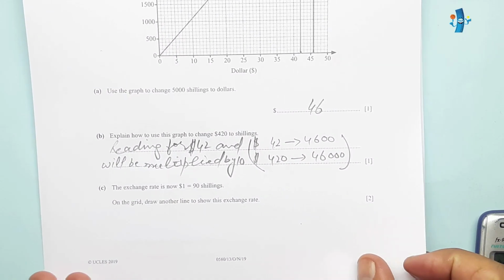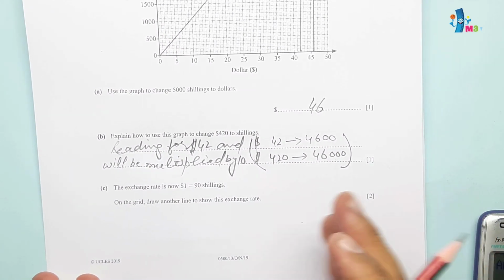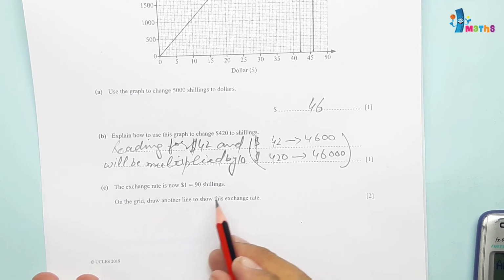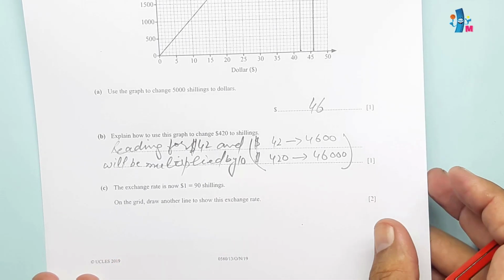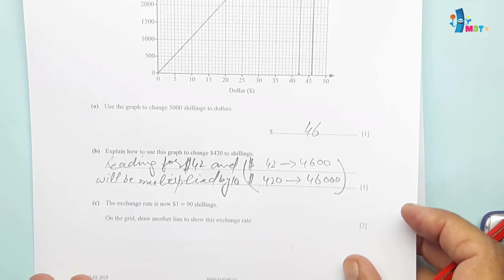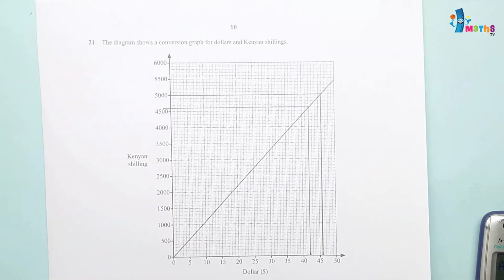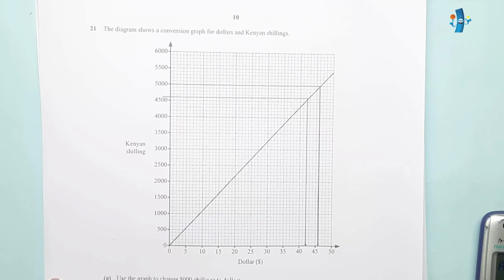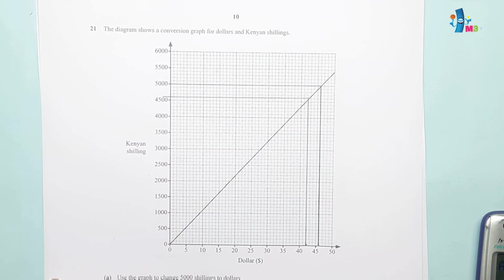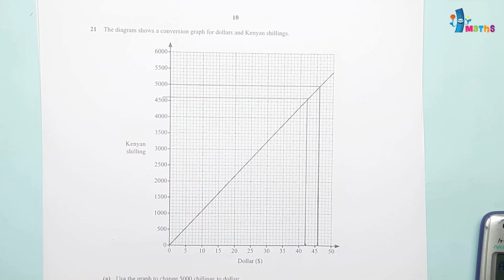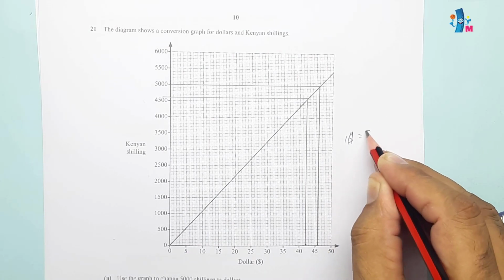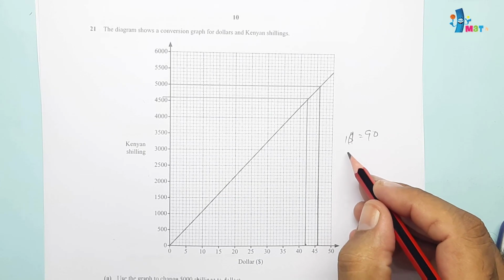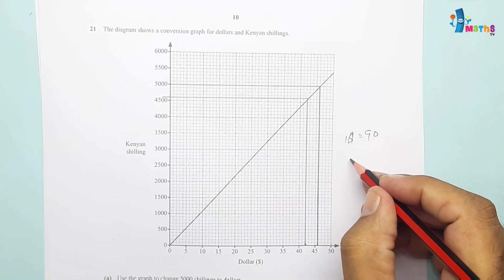The exchange rate is now $1 is equal to 90 shillings. On the grid, draw another line to show this exchange rate. So by the same ratio, $1 is equal to 90 shillings. We can check for $50.